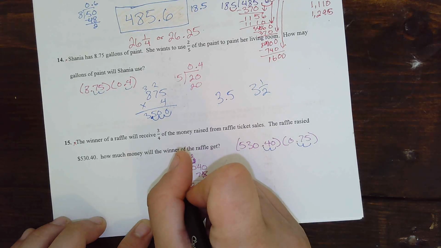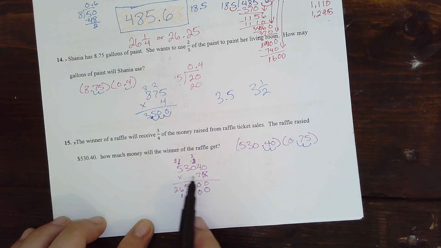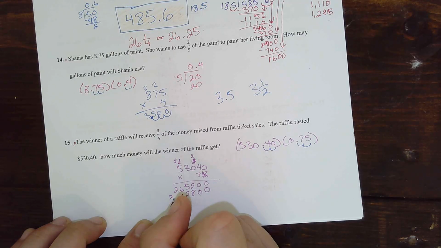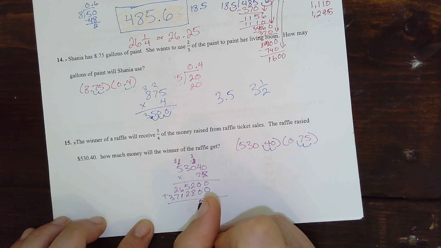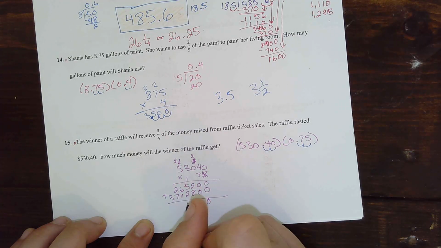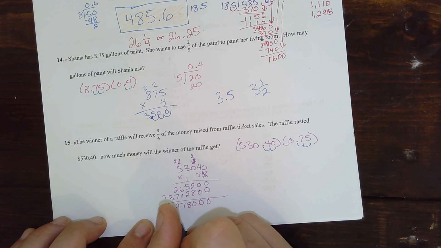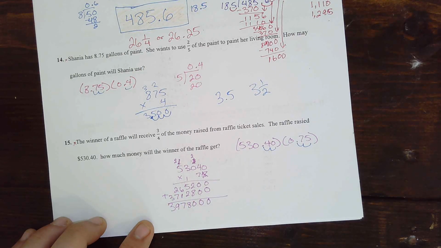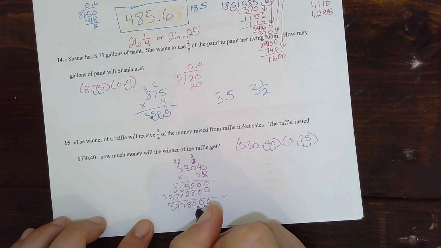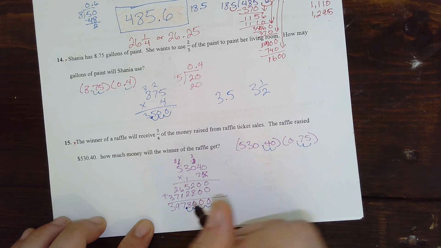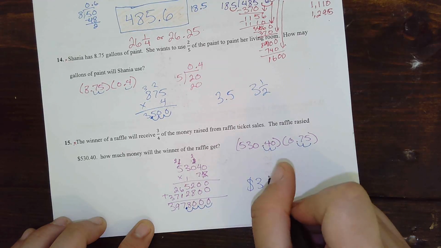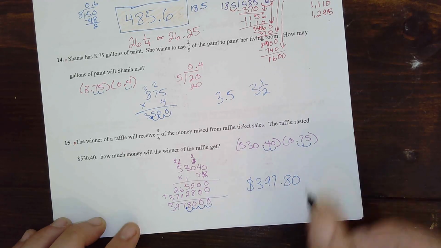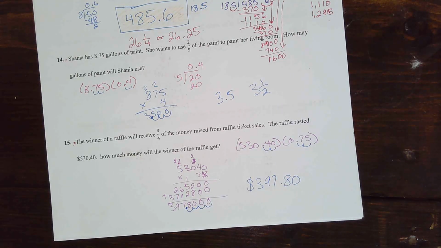Put the 2 down, put the 1 down, carry the 2. And 7 times 5 is 35, plus 2 is 37. And you add your partial products. We have 0, 0, 10, 8, 7, 9, 3. We move our decimal spot over 4 times. 1, 2, 3, 4. And the winner would end up getting $397.80. It's pretty good.